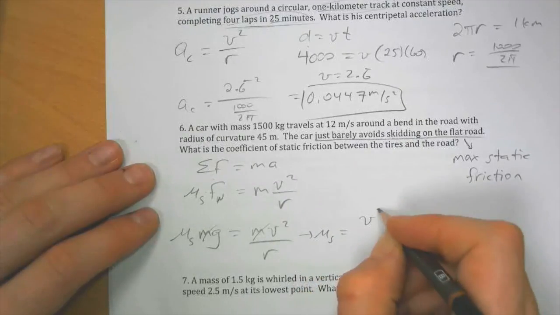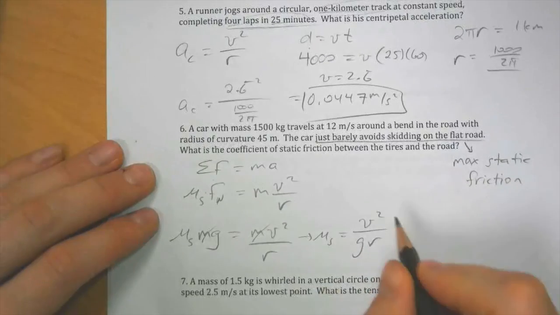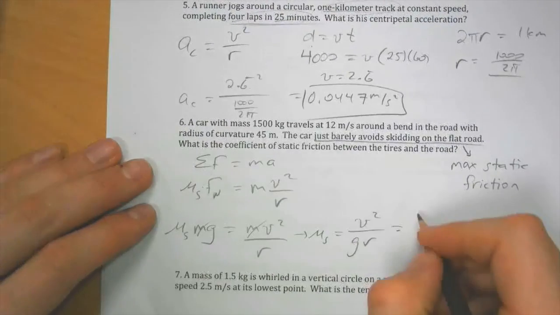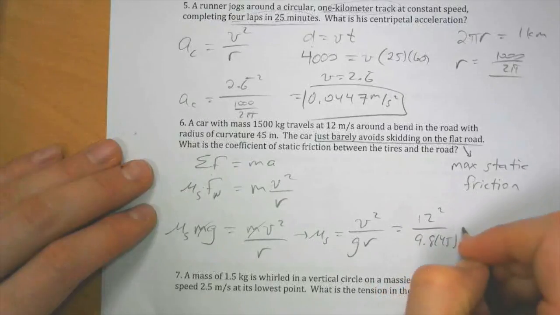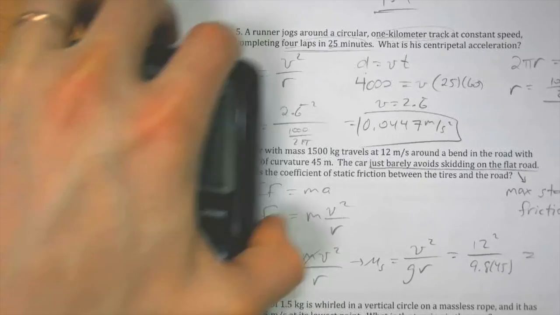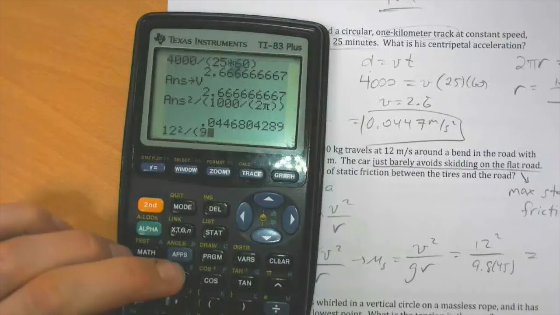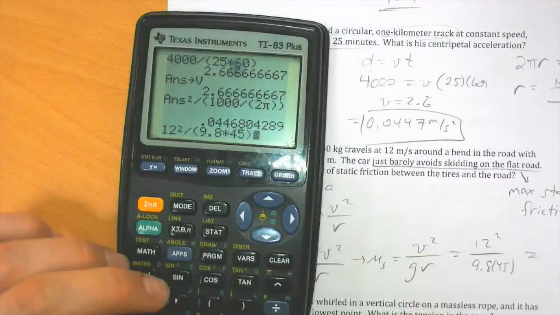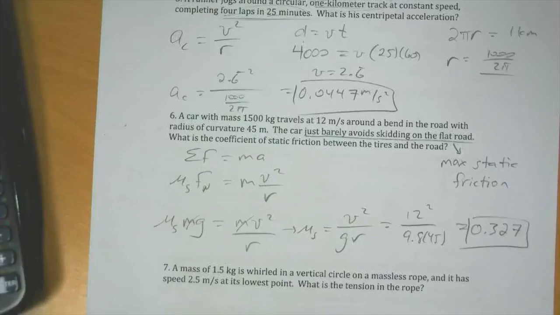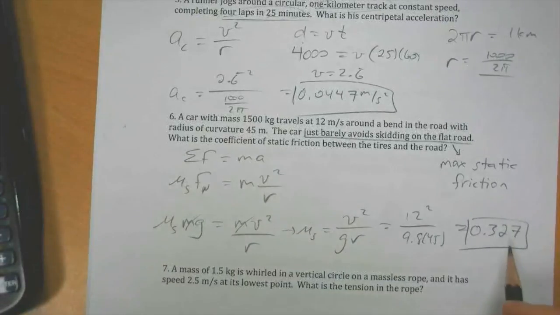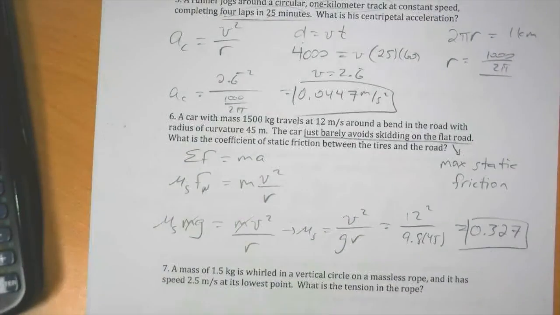It's equal to v squared over g r, which is 12 squared over 9.8 times 45, which we can get a number for. It's about 0.327, not very good. Actually, good tires on a road will get you a coefficient of friction of about 1.6. Maybe the road's a little wet or something, I don't know.